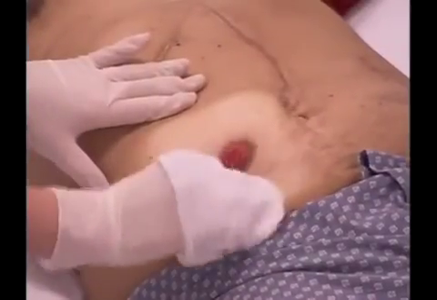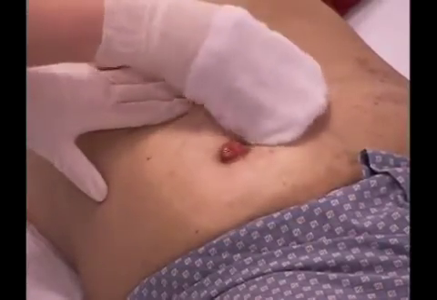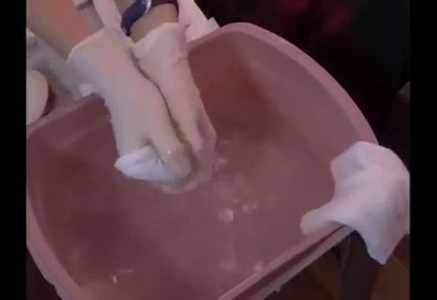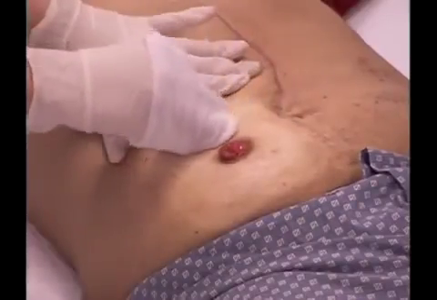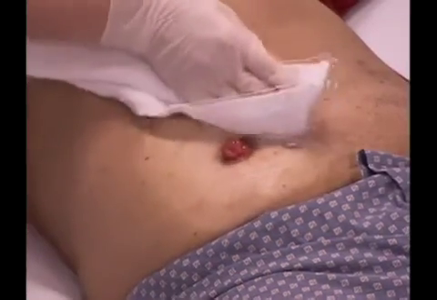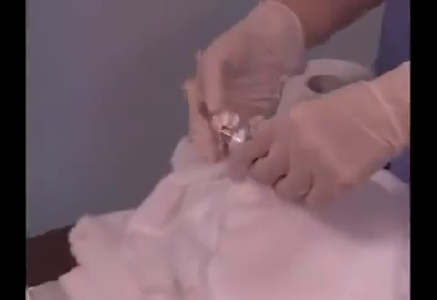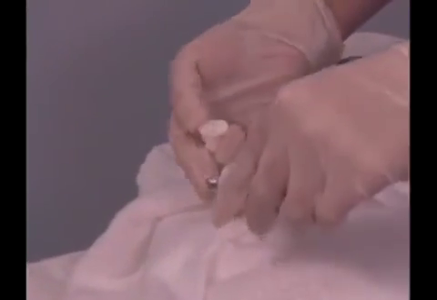Clean the skin around the stoma. Rinse the skin around the stoma thoroughly. Then dry. Apply the skin barrier if needed and allow it to dry.